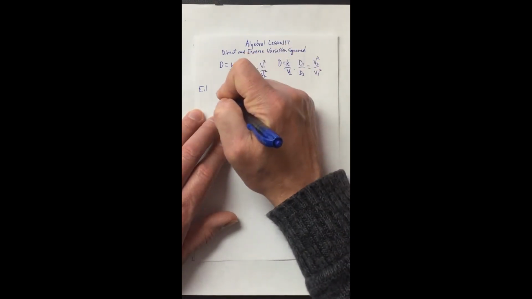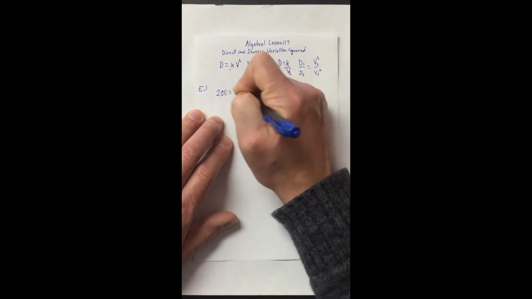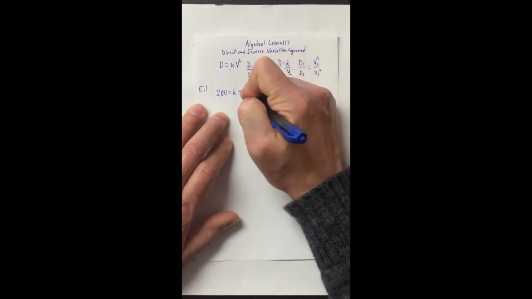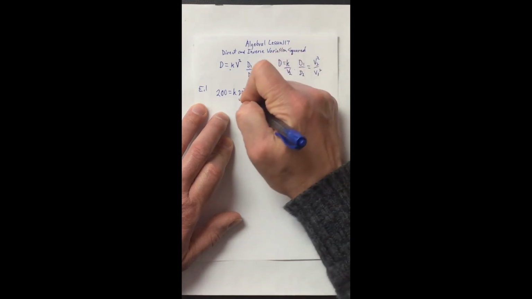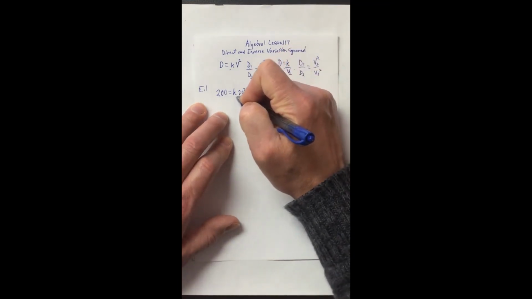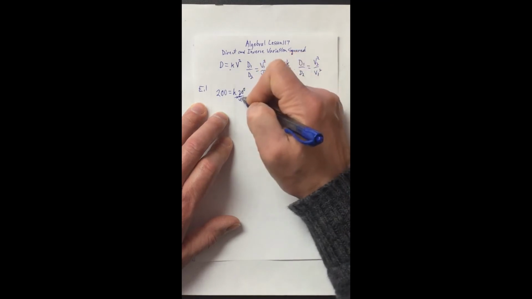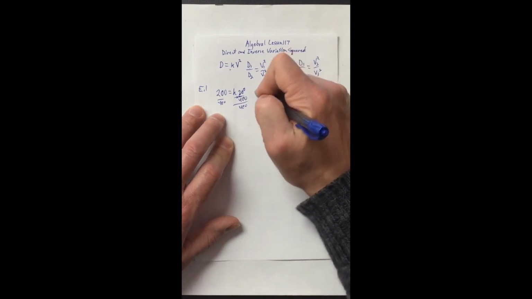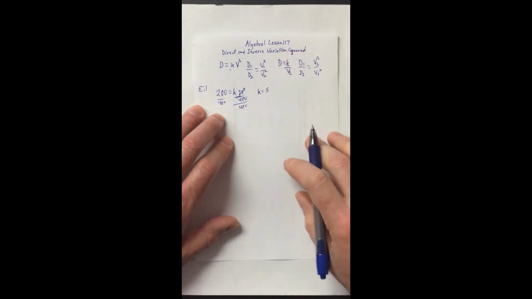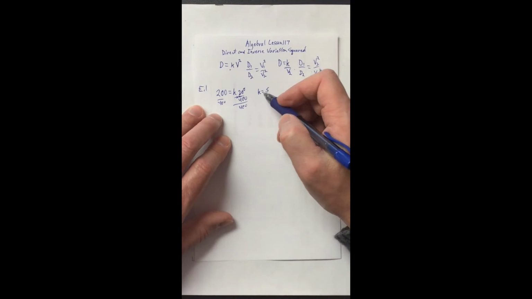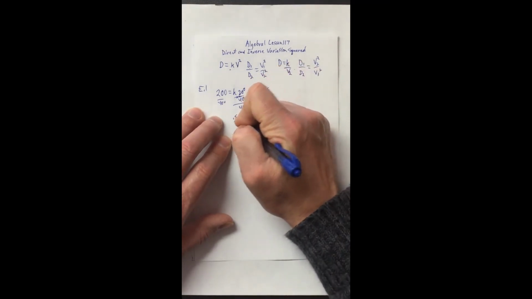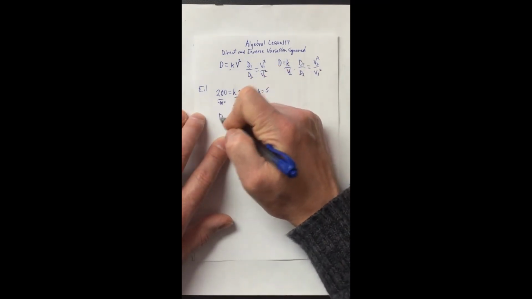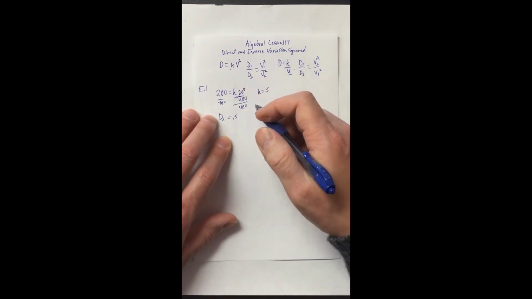All right, so let's do it the first way. Our first distance is 200 meters, and our velocity is 20, and then that's going to be squared. So 20 times 20 is equal to 400, and then we want to divide both sides by 400. So basically, our constant is equal to 0.5. Now we put that back in. So 0.5, and we don't know what our second distance is. That's what we're trying to solve for.